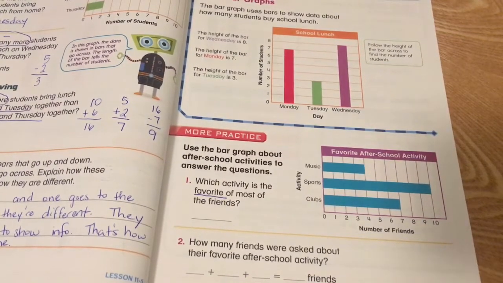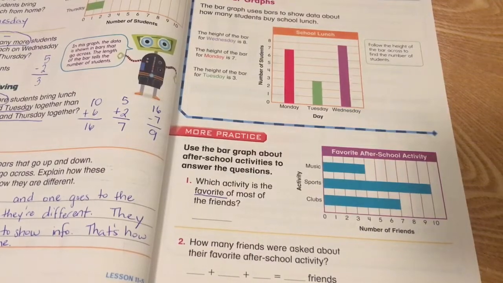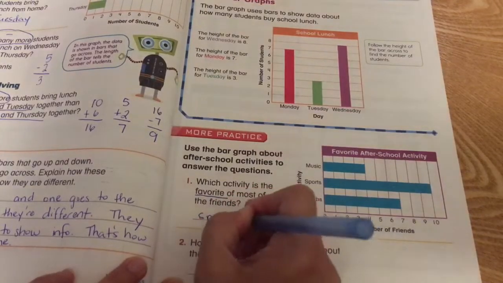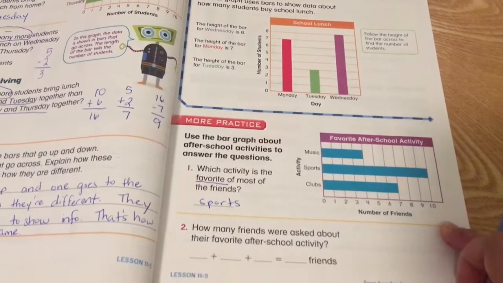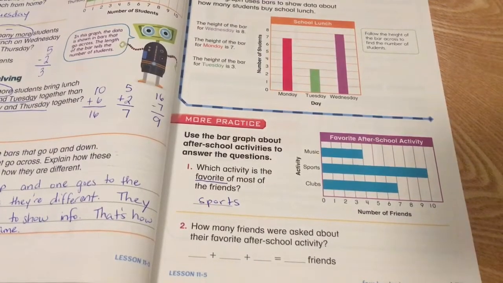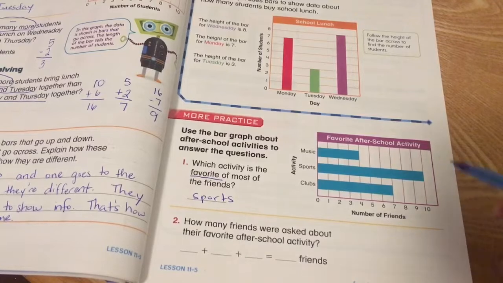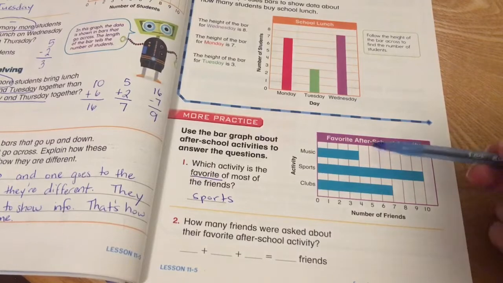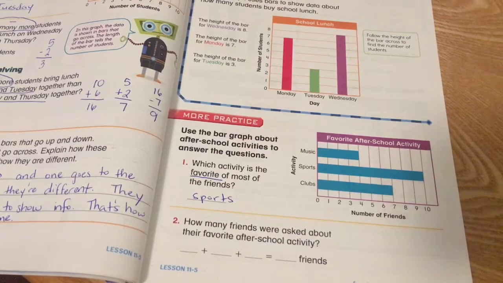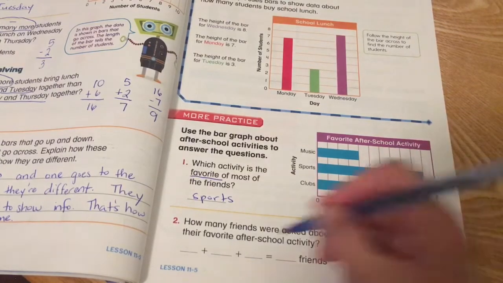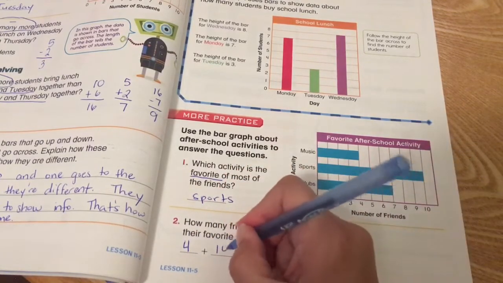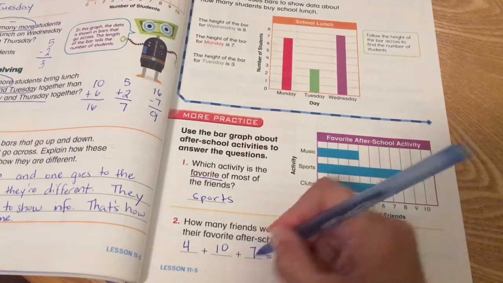All right, look at it and write it down. Which one is the favorite? If you wrote sports, you are correct. Number 2, how many friends were asked about their favorite after-school activity? Well, we want to know how many friends there were that took part in this survey. So we have to count how many there are: music plus sports plus clubs. We're going to add them up together. So I have music is 4. I have sports is 10. And I have clubs is 7.